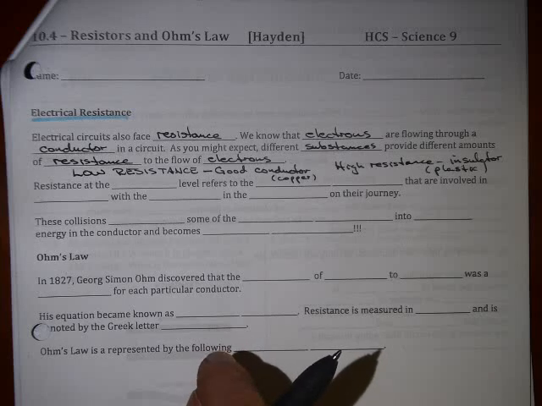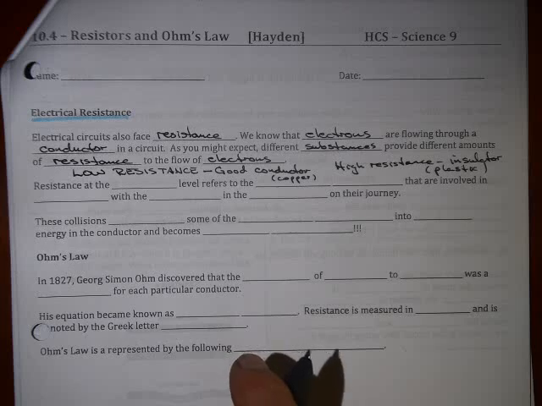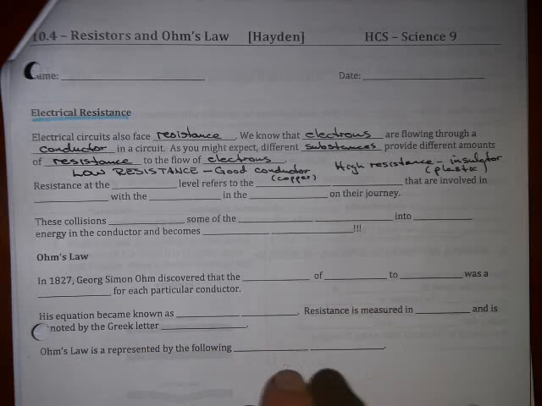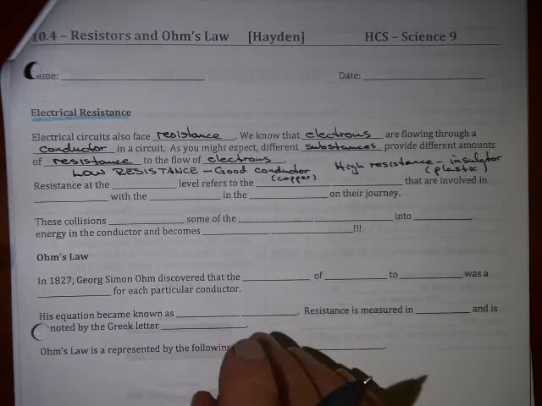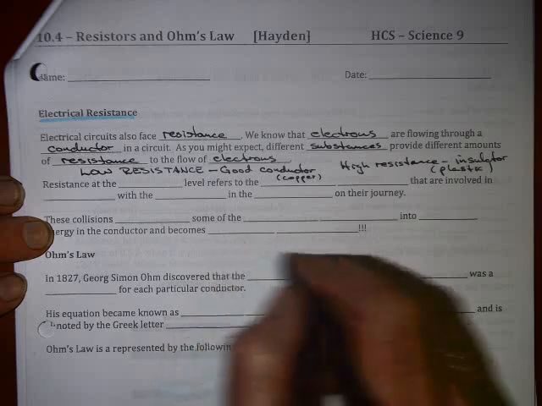At the atomic level, this is talking about the flowing of electrons as they collide with atoms in a conductor as they go. Okay, so maybe later we'll draw. I don't have much room here.